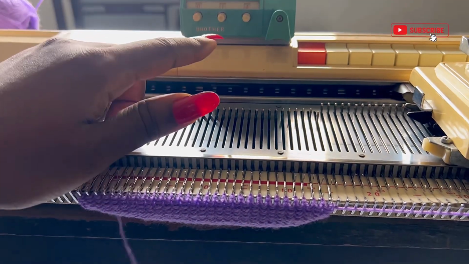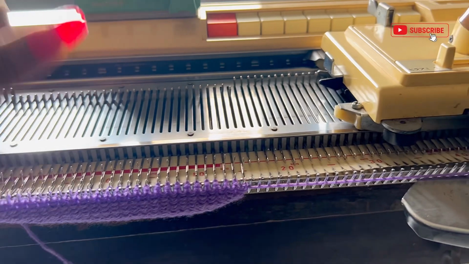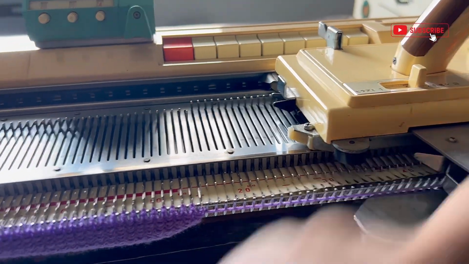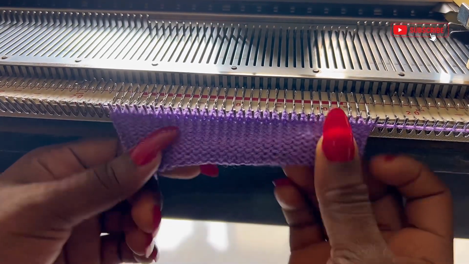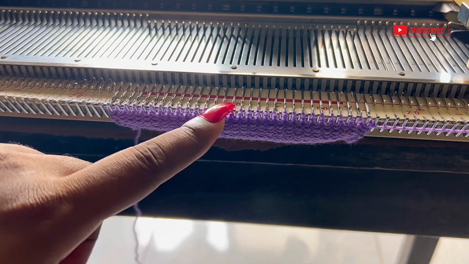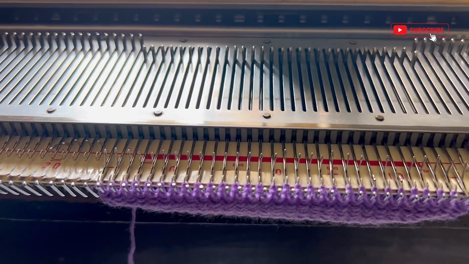For this example I'm showing you, or your counter rather, it is currently on 14. Then the next thing you need to do is move your knob from 1 to 2, or knit to hold, depending on what your machine says. So let's say this is our fabric and I want to make a v-neck. I'll come to this counter, or the tape measure here. You can see that it's on 0.